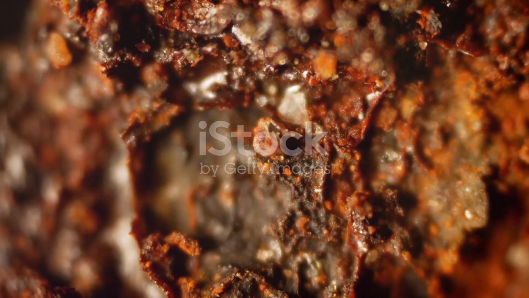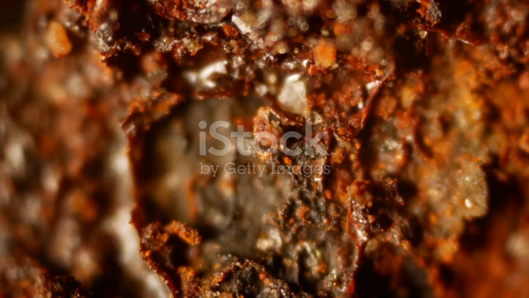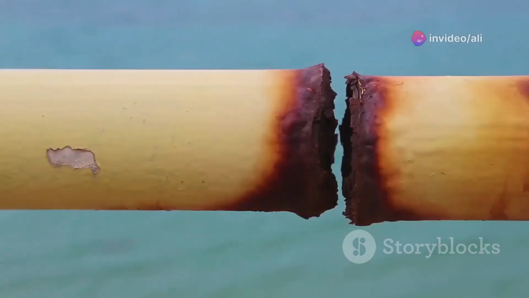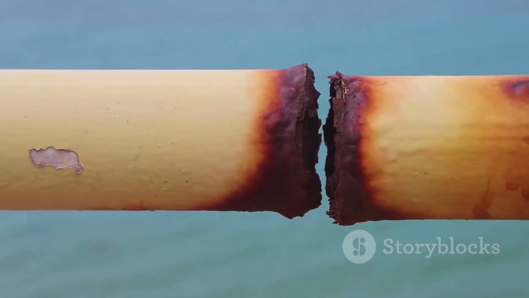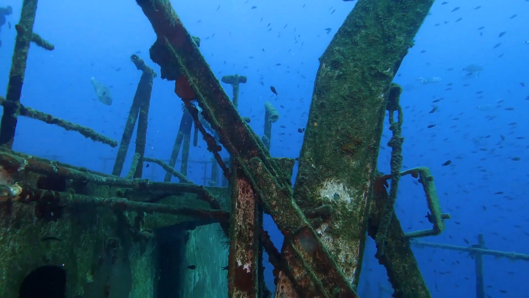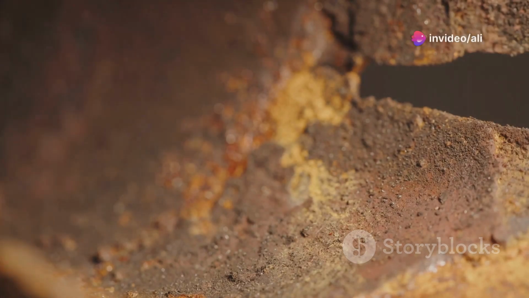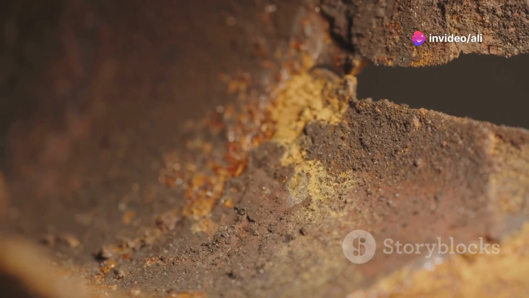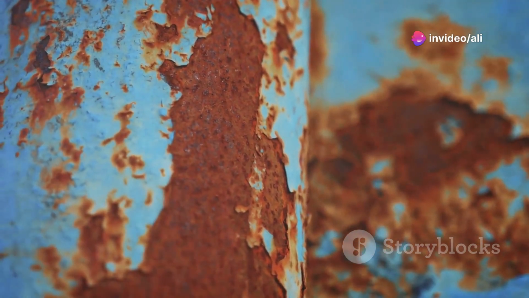Now we're getting into some serious rust business with black rust. This type of rust, scientifically known as iron(II,III) oxide, Fe3O4, is sneakier than its reddish cousins. It forms in low oxygen environments, often underwater or underground. Think of old shipwrecks or underwater pipelines. It's a slow force, weakening iron and steel over time. Interestingly, black rust can act as a protective barrier.